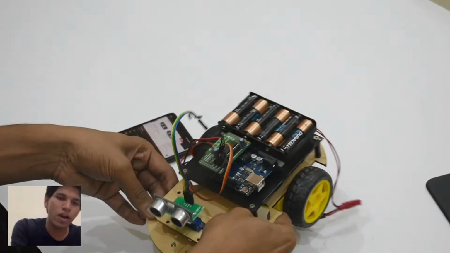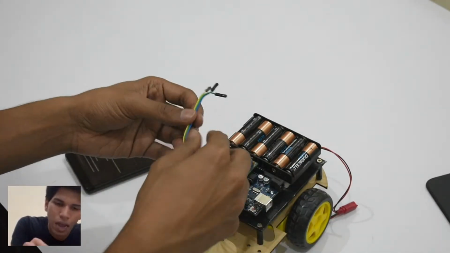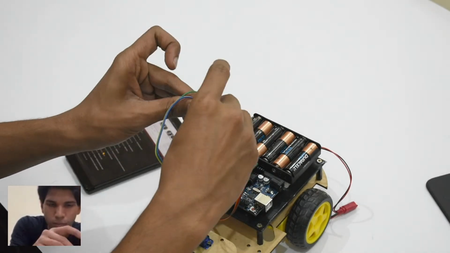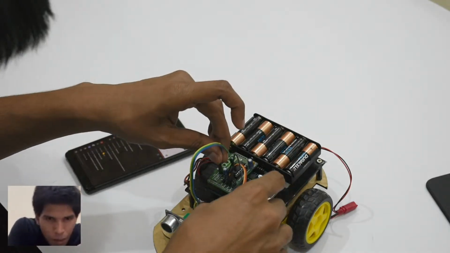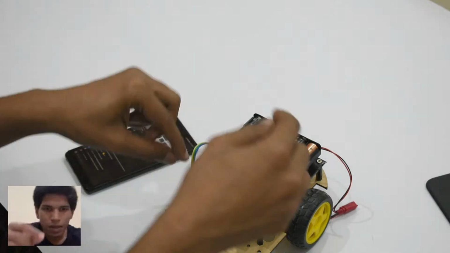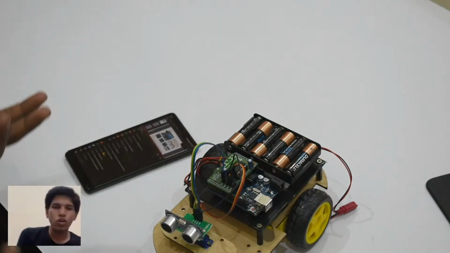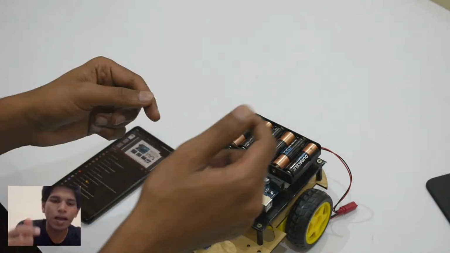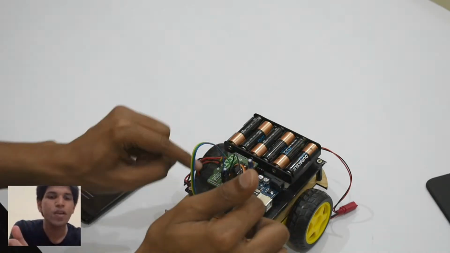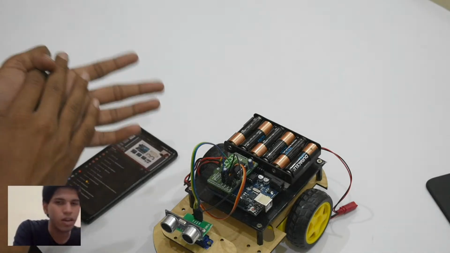Okay, so as I was telling you, I have attached a blue wire to my echo pin. I'm attaching the trigger pin of my ultrasonic sensor to pin number 7 of my Arduino.